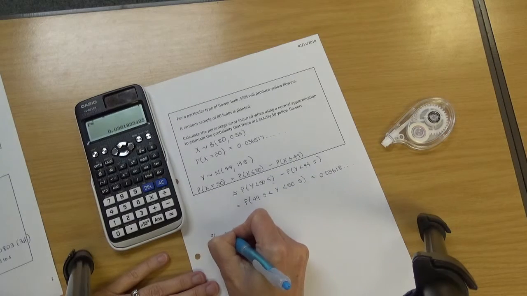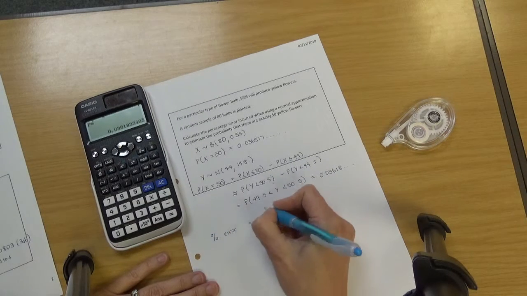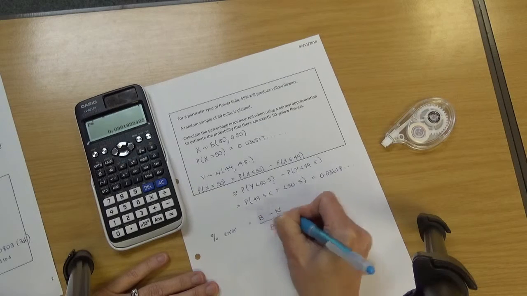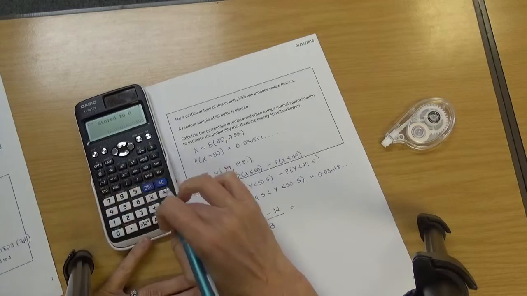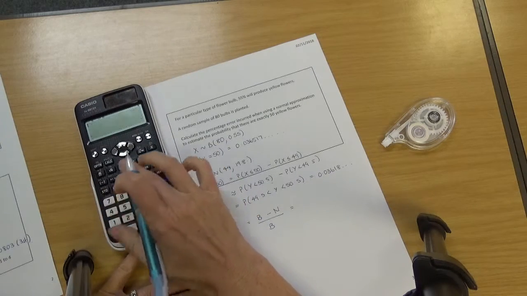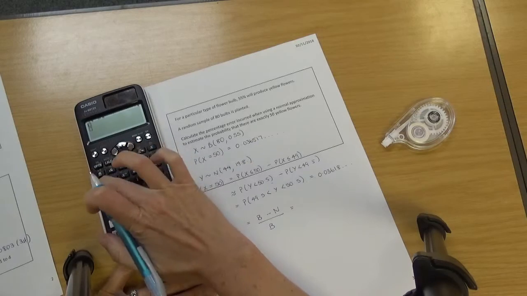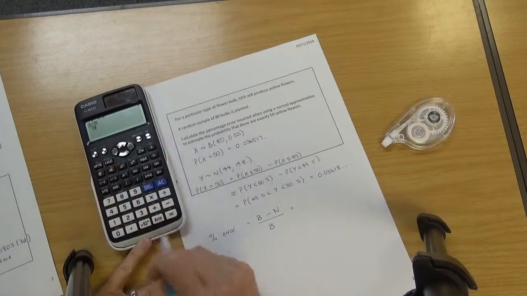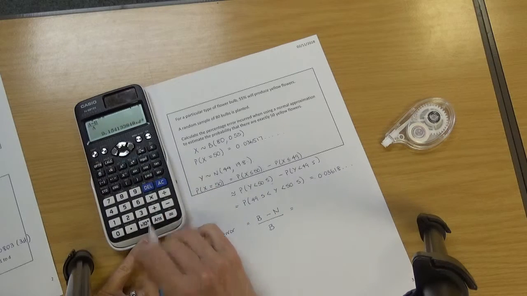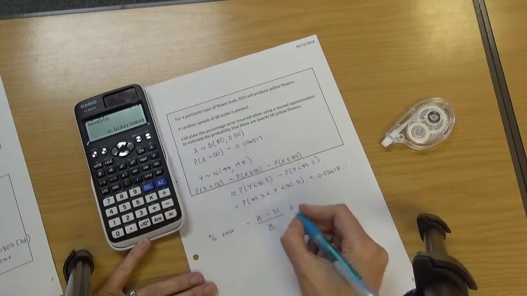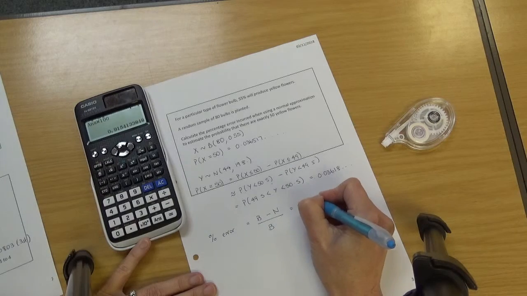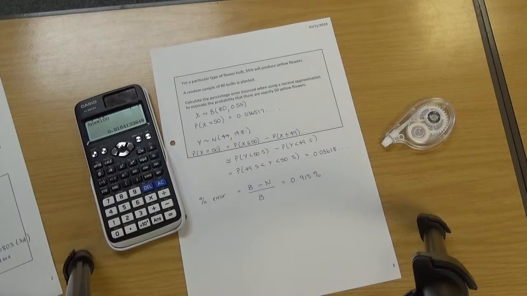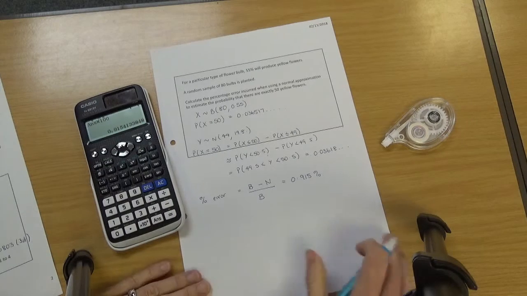Percentage error is our binomial minus the normal over the binomial. So the binomial minus our approximation over what's accurate, and binomial's the accurate one. Times 100 gives me a percentage 0.915% error. So a less than 1%, which is pretty good for most things.